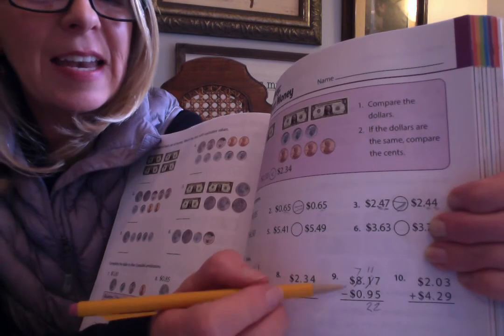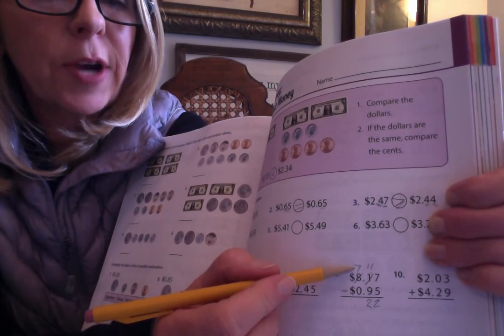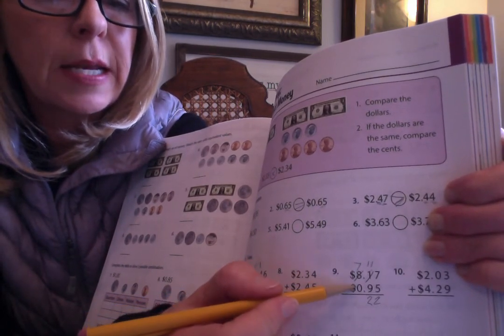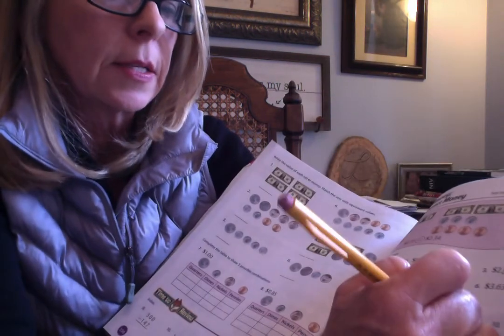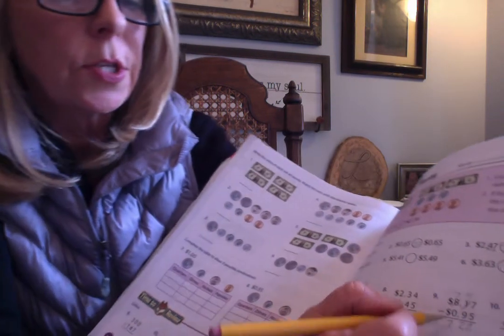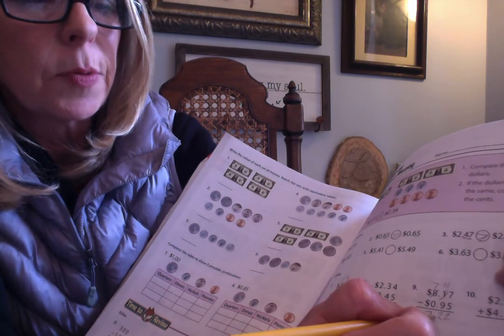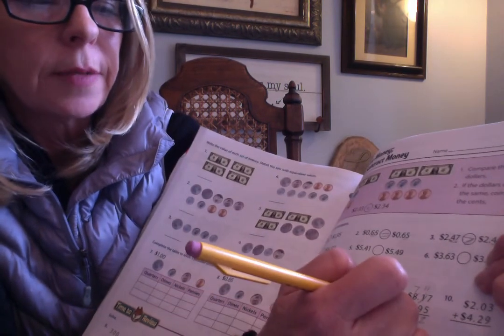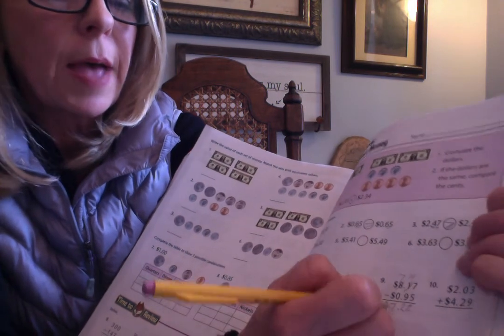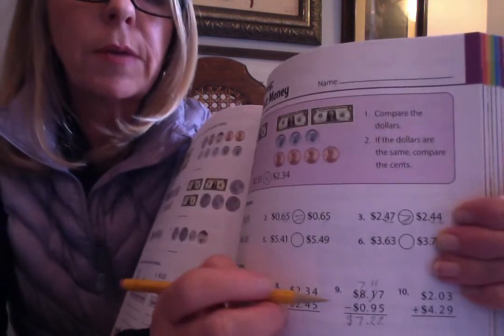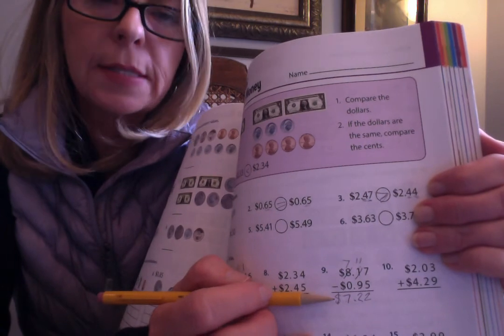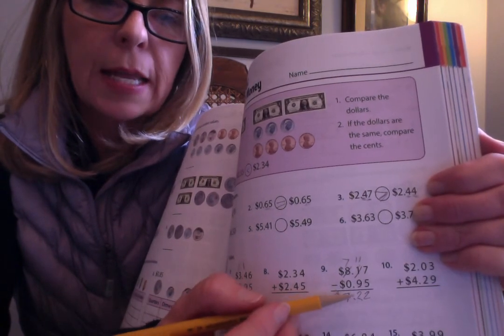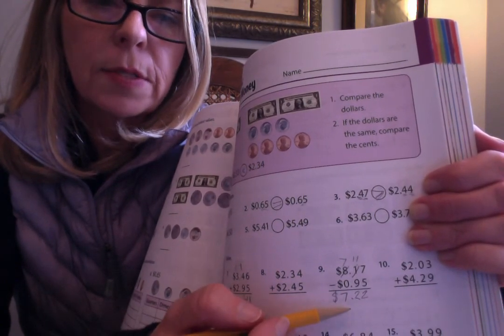Okay. And now we can finally subtract our dollars. So we have $7 minus $0. That's going to be $7. And don't forget to line up your decimal points. That's an important part of your answer. And the dollar sign. Okay, so the pattern for subtraction, for regrouping, for renaming is still the same. We're just adding our dollar amounts in there.